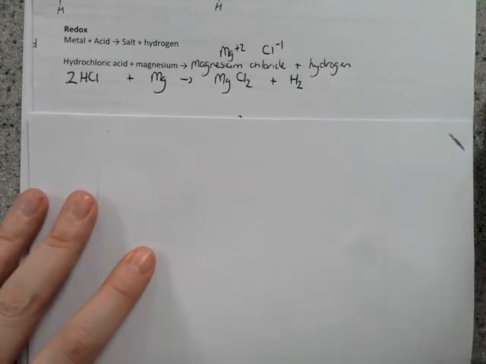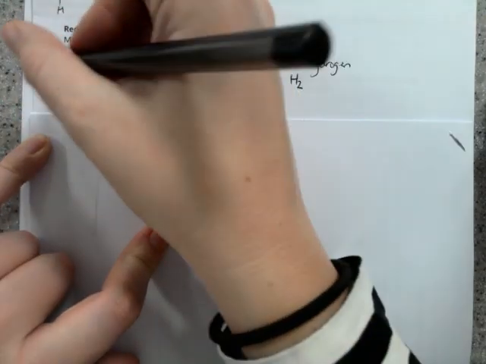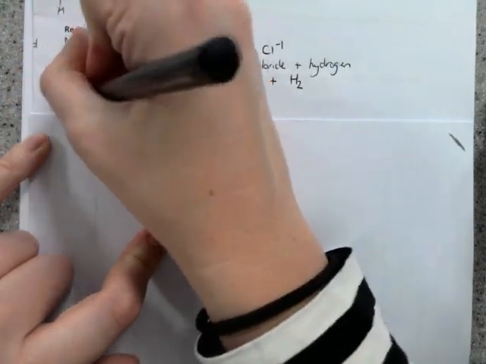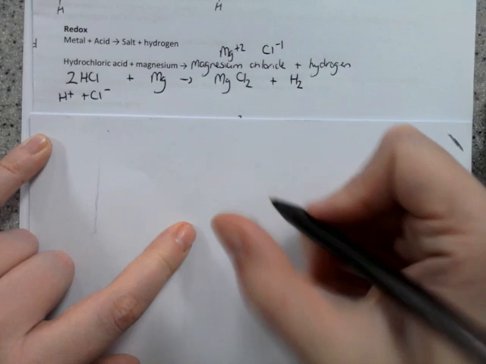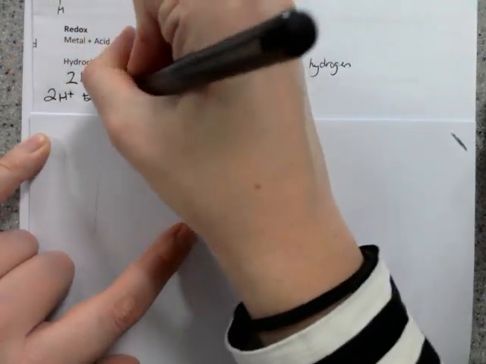Redox, you can be asked for an ionic equation for this one, so I'll do this one out. Hydrochloric acid, you're going to get a H+ ion. You're going to get a Cl- ion. Remember, it's an acid, so it will split. The big 2 in front means you've got 2 hydrogen ions and 2 chloride ions.